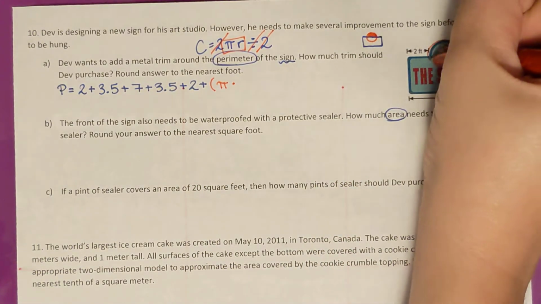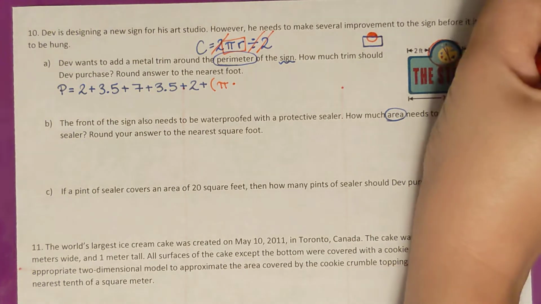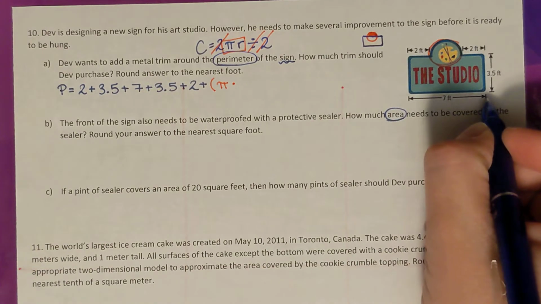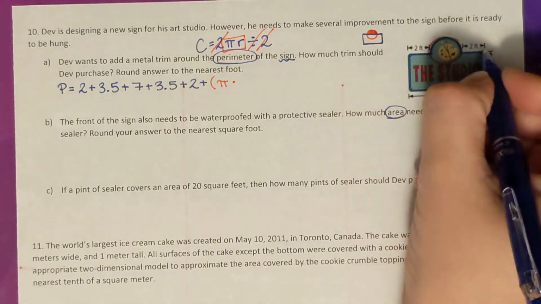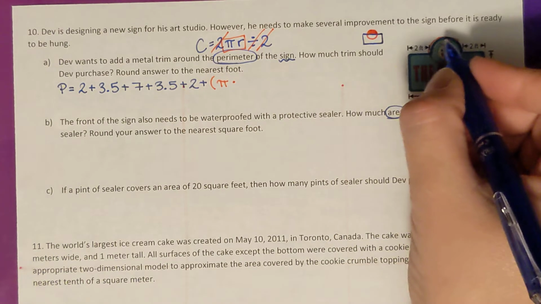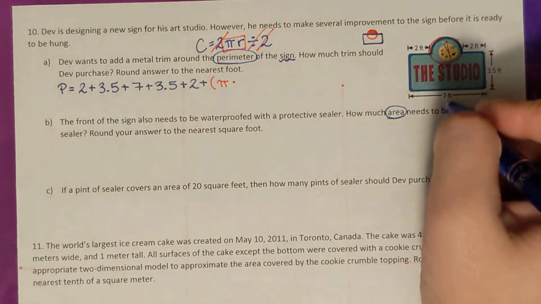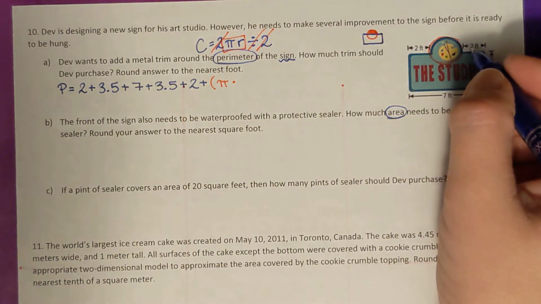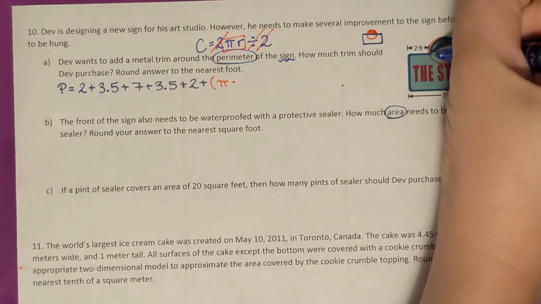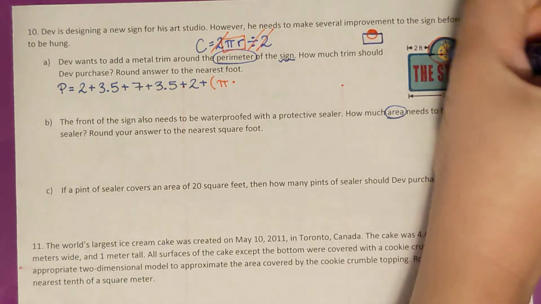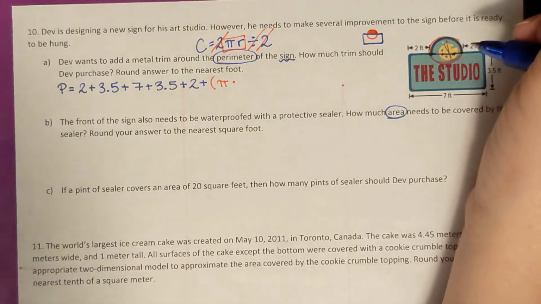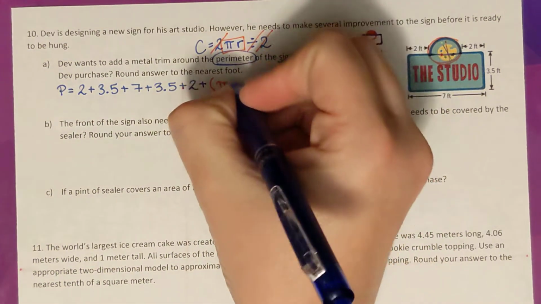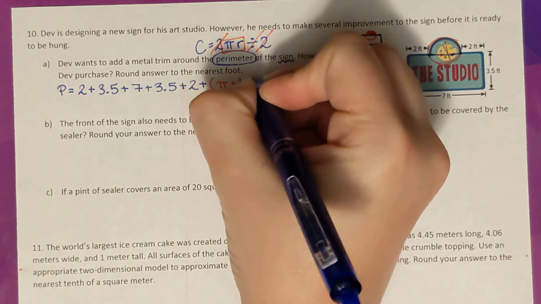Looking at our circle, you notice on the bottom it says the whole thing all the way across is 7. So if this part is 2 and this part is 2, how much is left up here? Do 7 minus 2, which is 5. 5 minus another 2, you should get 3. So that means from here all the way across is 3 feet. But remember, radius is only half of that. So what is half of 3? You should get 1.5.